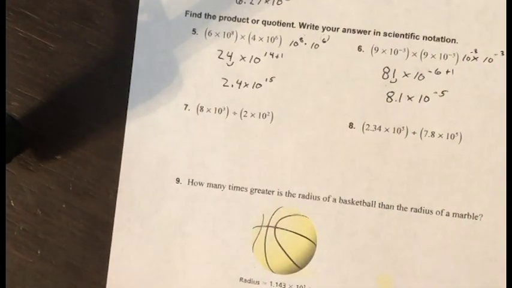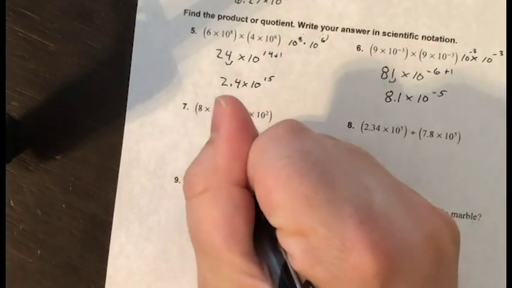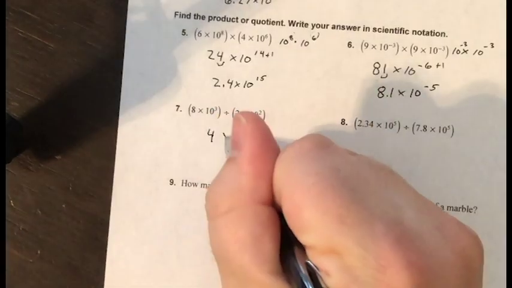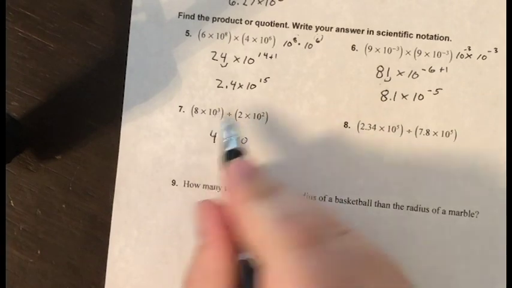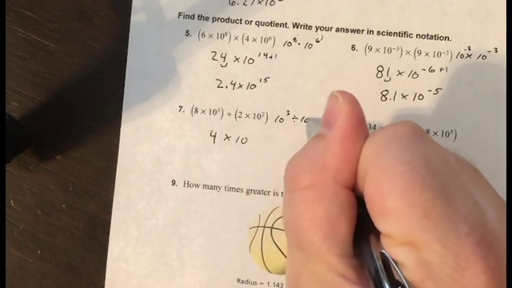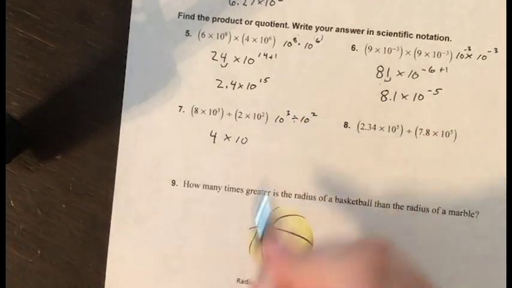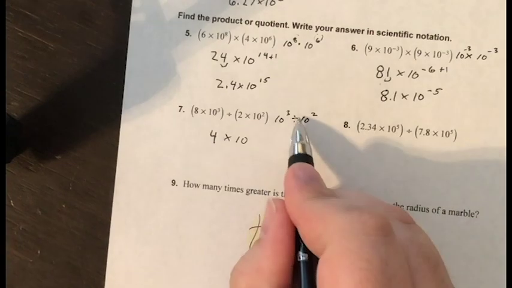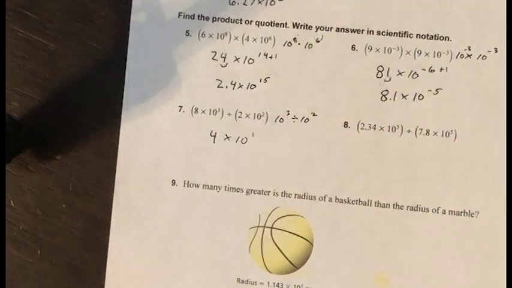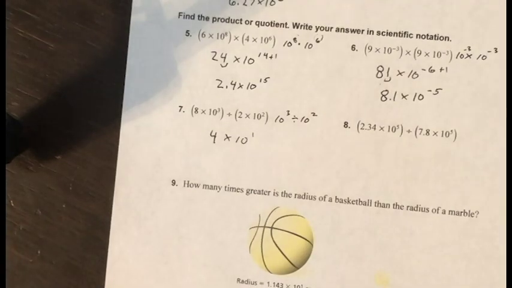Number 7 is division. Same concept. We're going to divide the factors. 8 divided by 2 is 4. And then we're going to divide 10 to the 3rd power by 10 squared. Since I'm dividing, that means I'm going to subtract these exponents. Well, 3 minus 2 gives me 1. All right? So this is in scientific notation, and I'm done.